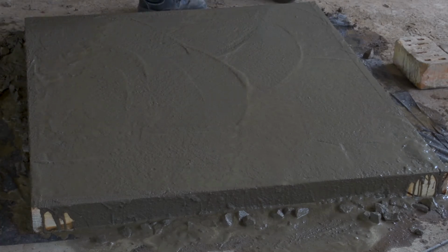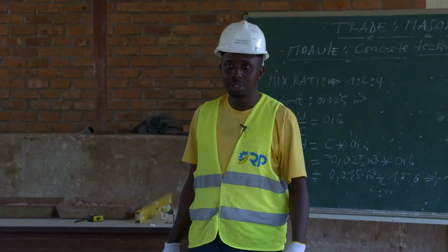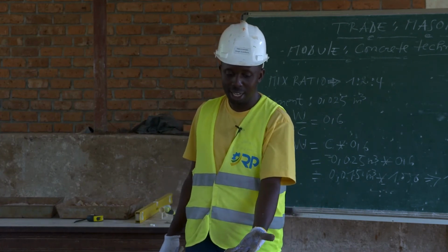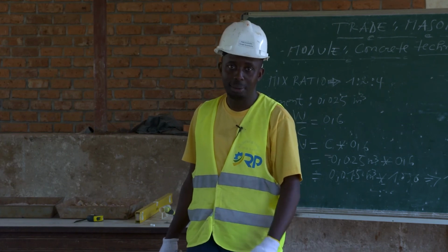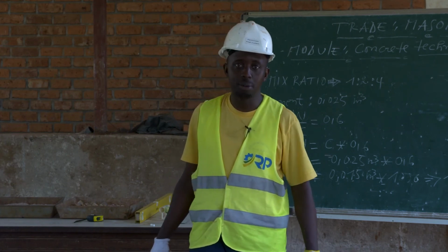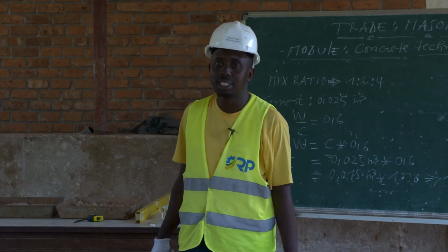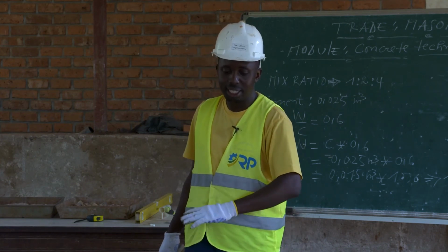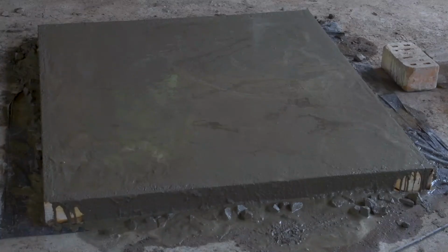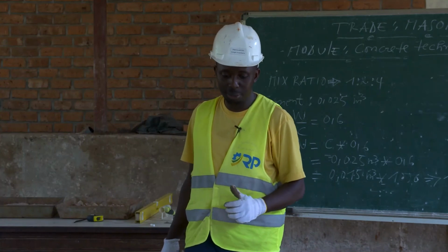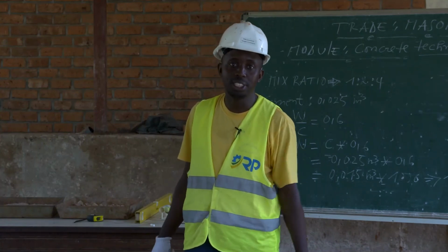Now, as you can see, this is our slab. So we have the finished product, which is a laid concrete slab. It is a reinforced concrete slab, of course. Then, after putting our concrete into the formwork, then after compacting it, then after finishing the concrete, this is the slab. Then the next step, which will be the final step, will be the curing of this concrete.